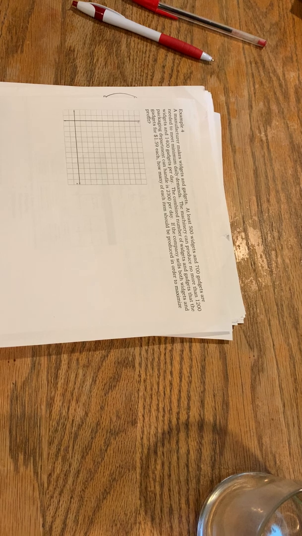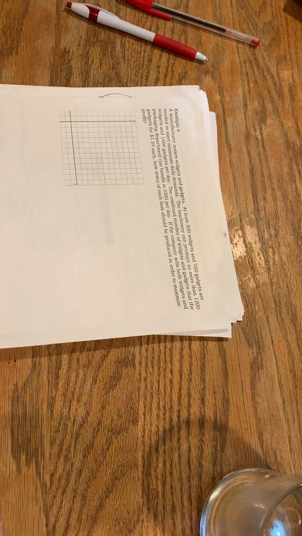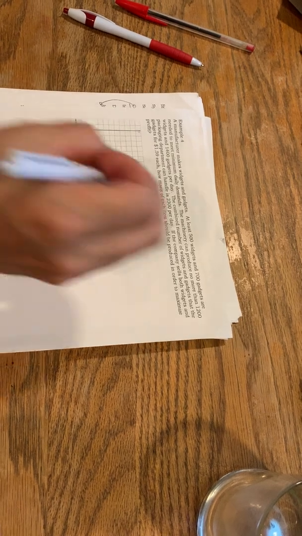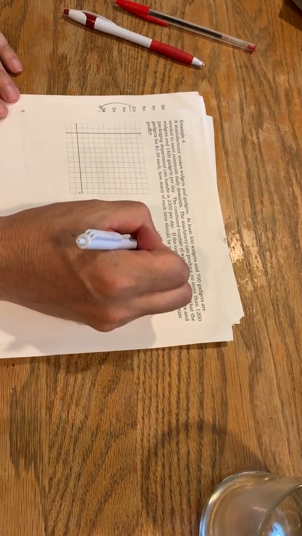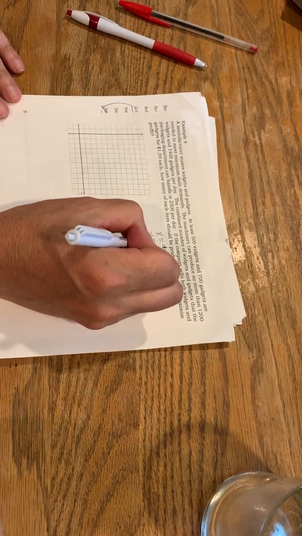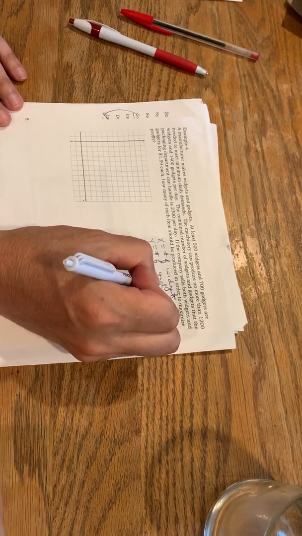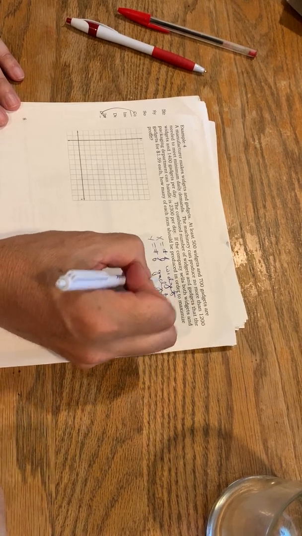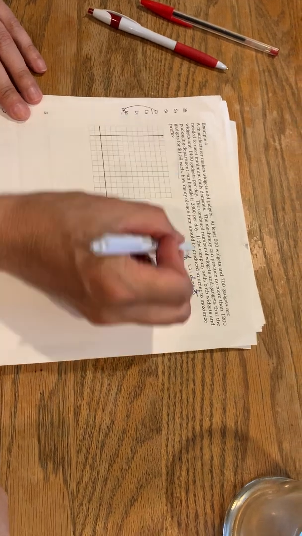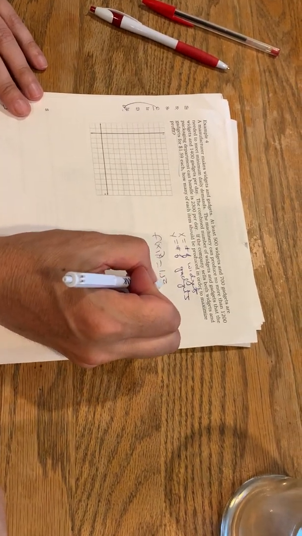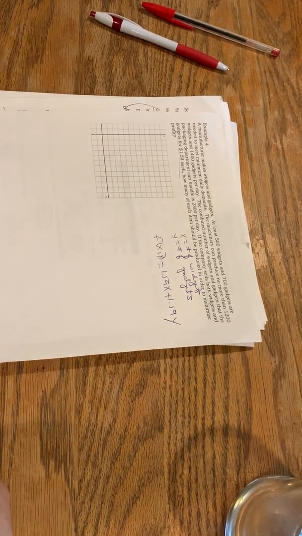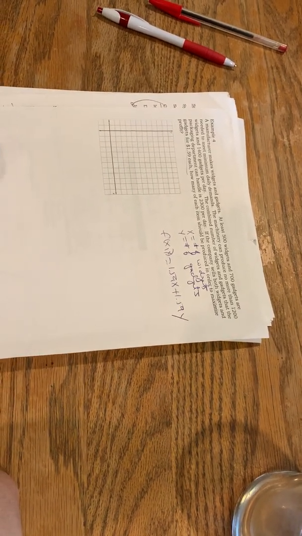If the company sells both widgets and gadgets for $1.59 each, how many of each item should be produced to maximize profit? So I could say X is the number of widgets and Y is the number of gadgets. So the profit function is, they sell both of them for $1.59 each, 1.59X plus 1.59Y. So we need to now come up with our inequalities.